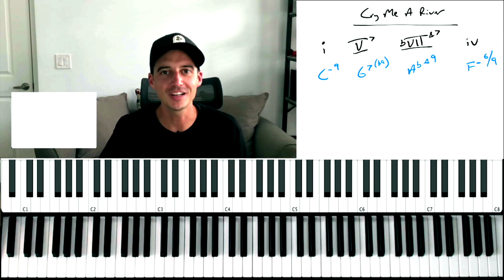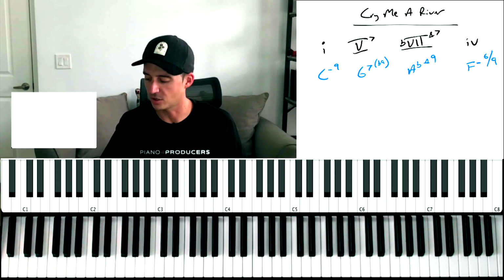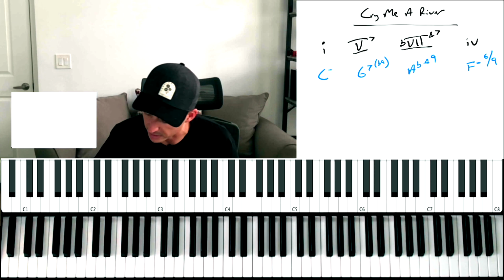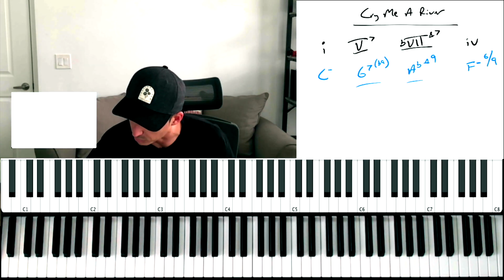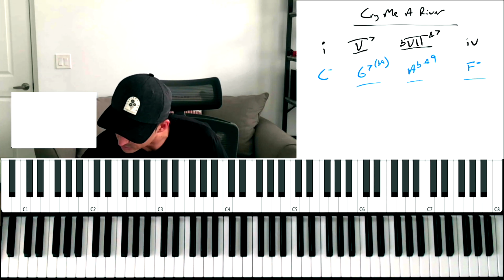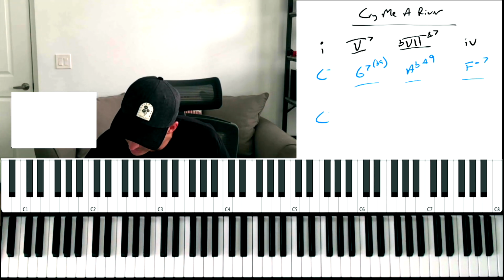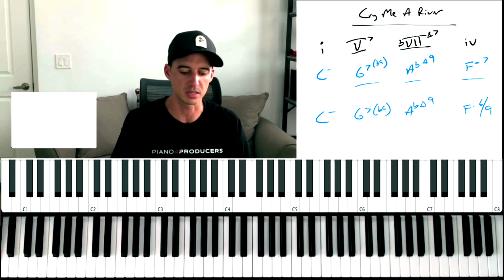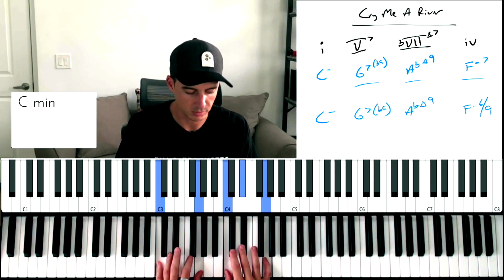Ooh! You see the difference that makes? We can probably mess with some of this stuff. I actually really like how this is just a triad by itself. I like this one. I like that one too. This minor 6/9, I wouldn't do it every single time. So maybe the first time I'll do F minor 7, and then the second time around, I'll do the 6/9. Because if we do that every time, it just gets monotonous, right? So let's see how this sounds.